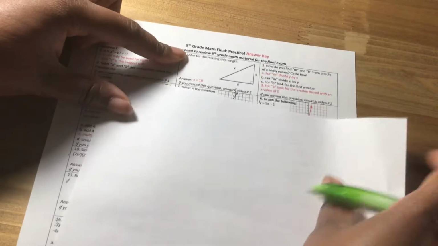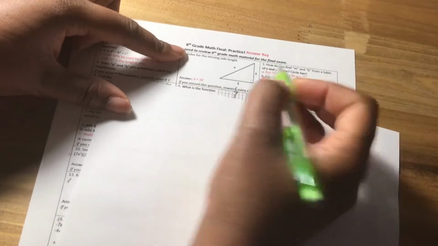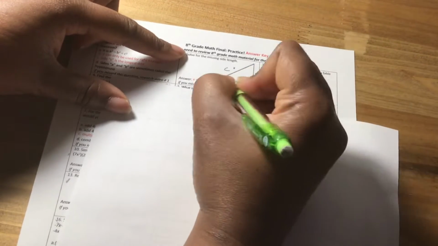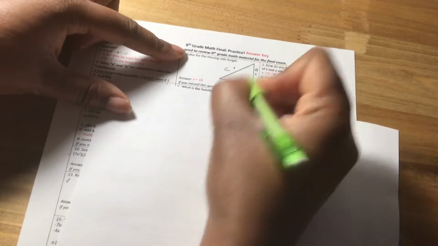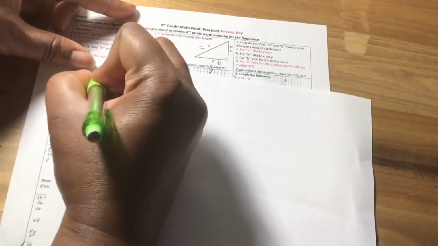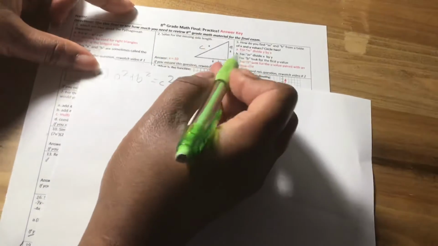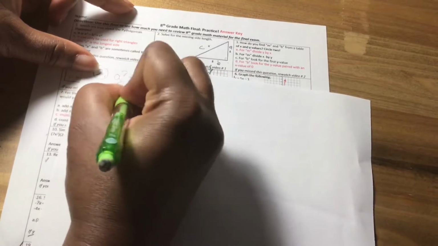Okay, so here, this is a right triangle. The slanted side is always C. The legs are always A and B. So this is going to be A, and this is going to be B there. Okay, so for number two, you're going to use Pythagorean theorem, A squared plus B squared equals C squared. And your A is going to give you 6, so that's 6 squared, plus your B is going to give you 8, so that's 8 squared. So you're trying to find C.